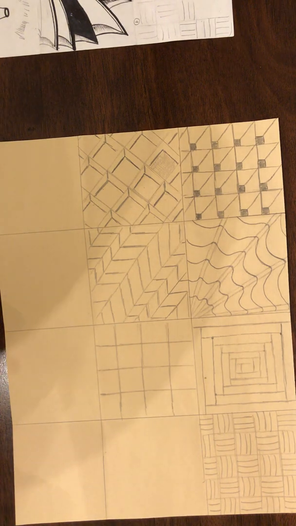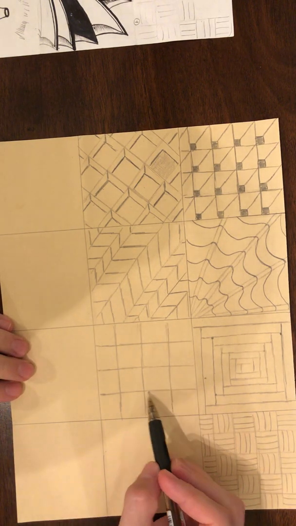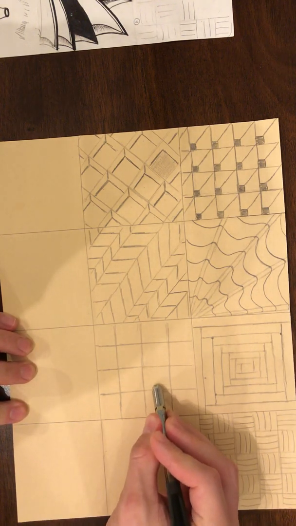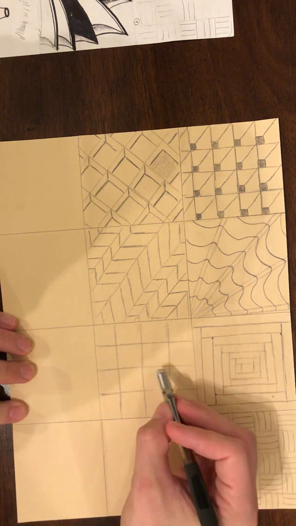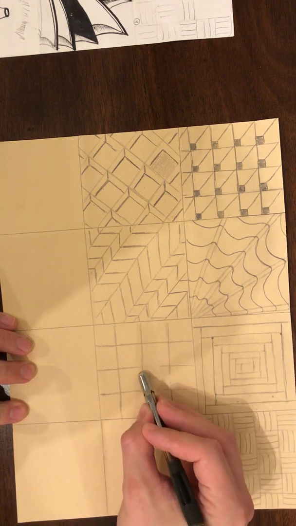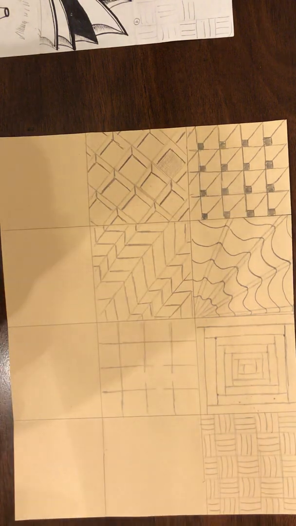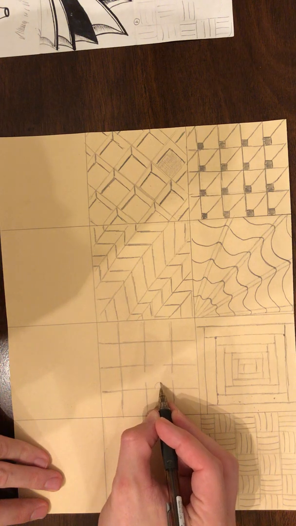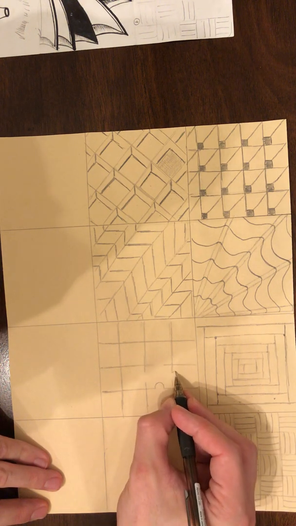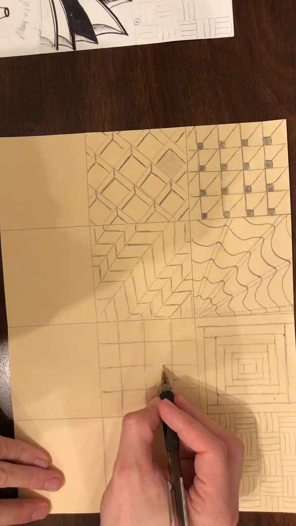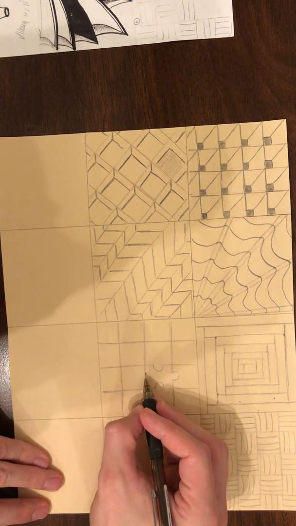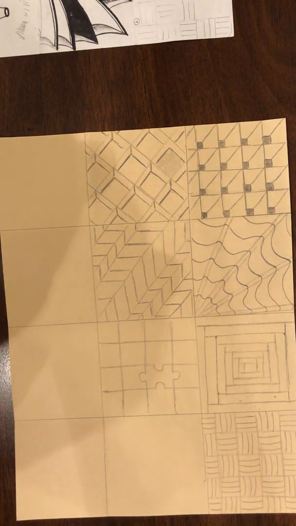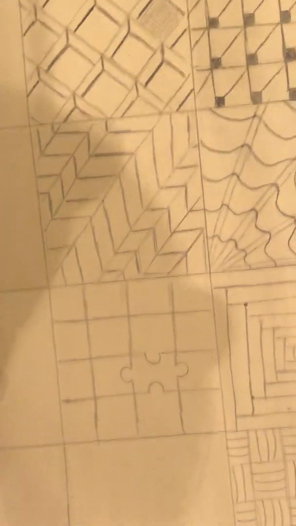Now, puzzle pieces are pretty simple. You just take your square there and you grab your eraser and you erase the middle part of each one of these edges there. And on one of those middle parts, I'm either going to make a rounded line going inward like that, or a rounded line going outward like that, or inward, or outward. And that's one puzzle piece. Let's zoom in on that so you can see it a little better.